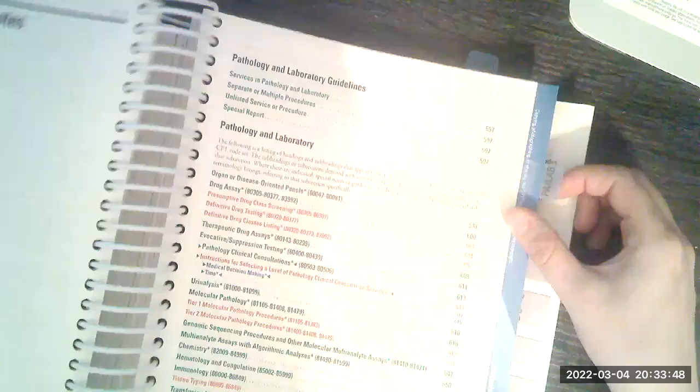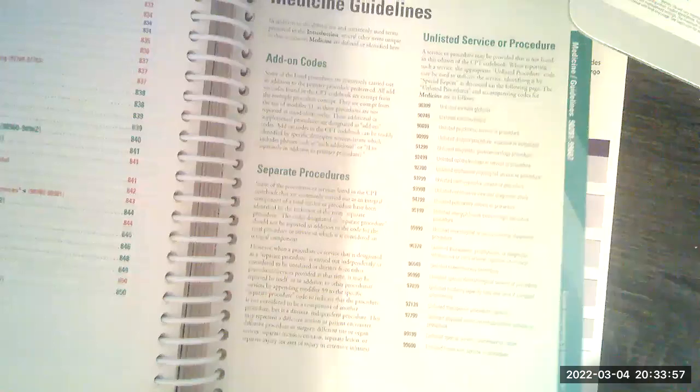Okay, I'm not going to go through each one of those, but I did want to point out as well, out of this section, you'll have pathophysiology or pathology and laboratories on 575 and medicine as well. And you'll see medicine's on 717.